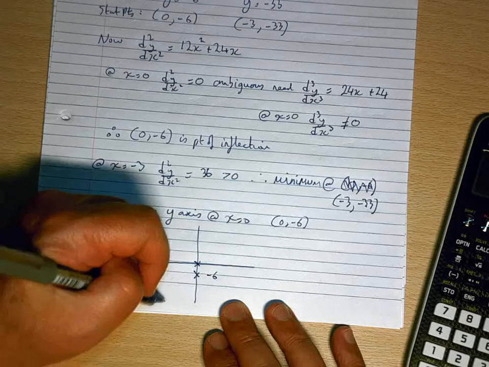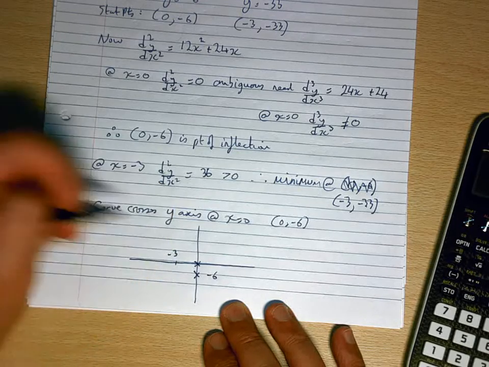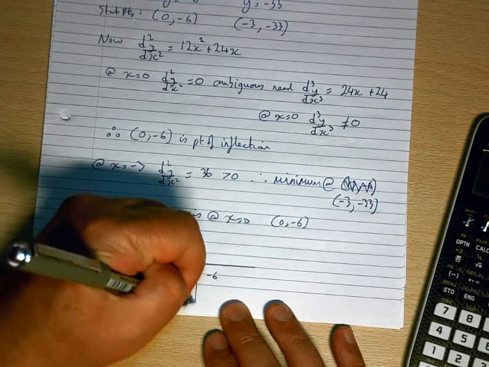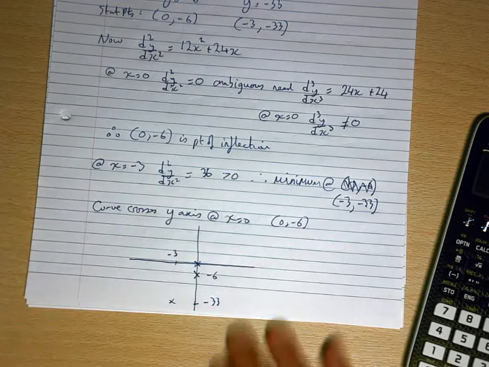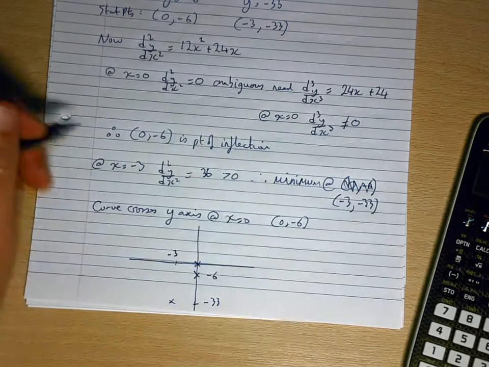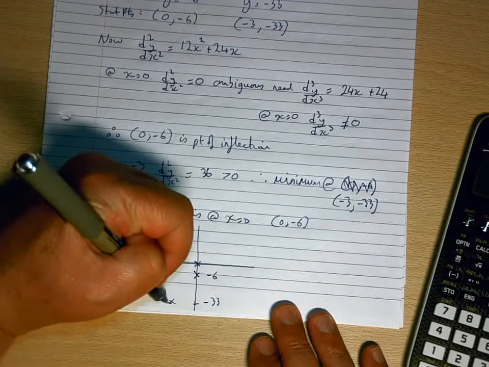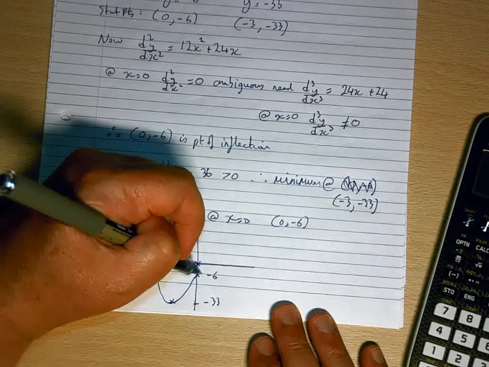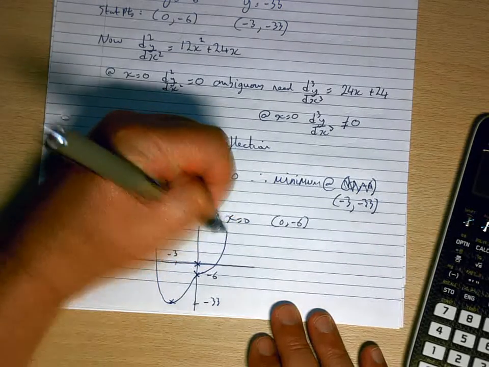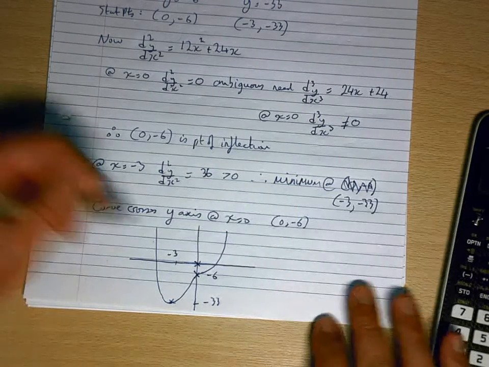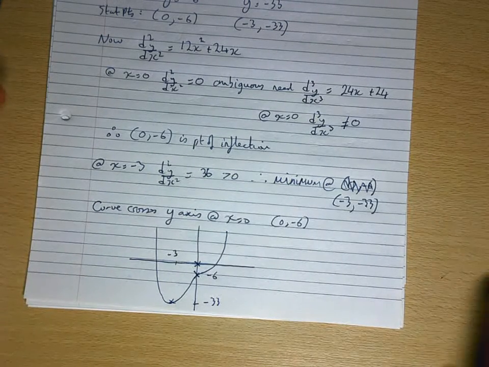It's going to have a minimum value at minus 3, minus 33. So it's coming down, minimum there, point of inflection there, and then rising back up like that. So that's what the curve looks like.